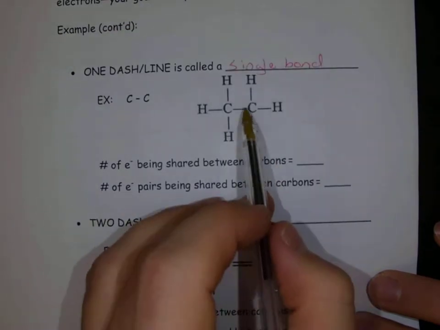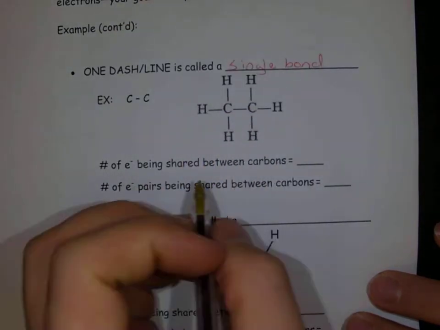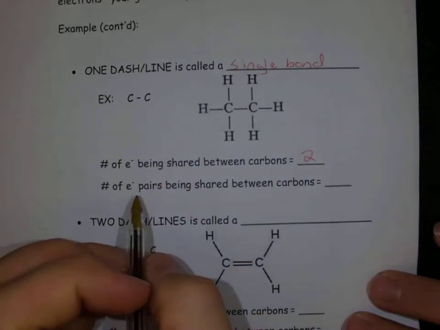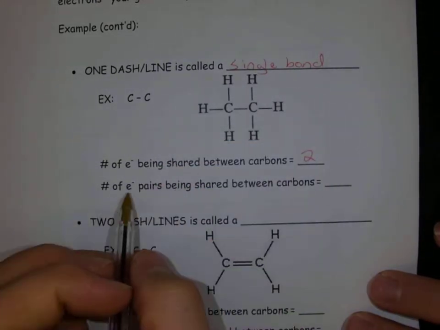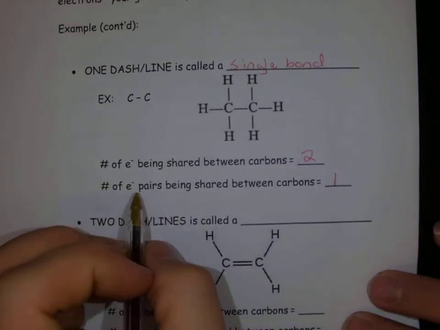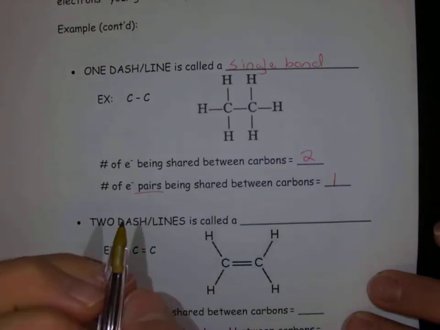Every time we draw a line, we're sharing two electrons, one pair of electrons. One pair of electrons is two electrons total.